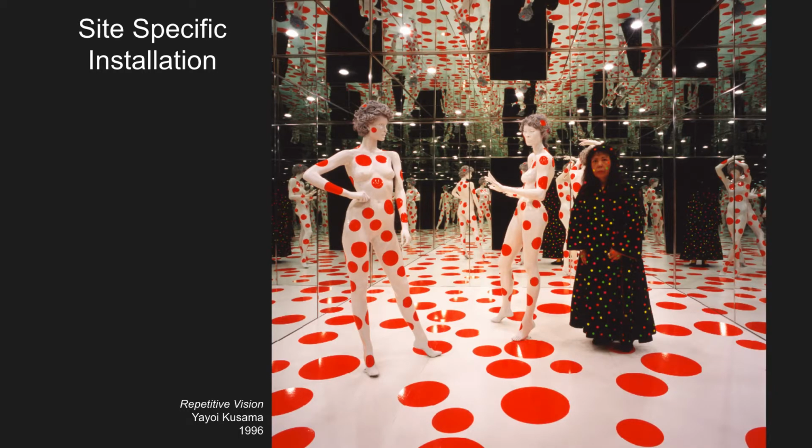This is a site-specific installation by an artist named Yayoi Kusama. She is actually a very popular artist. She's very well known. She's one of the more well known artists living today, and this photo is from 1996, and she is in fact still alive. You see how old she is in that photo.